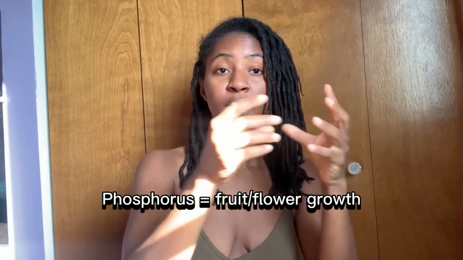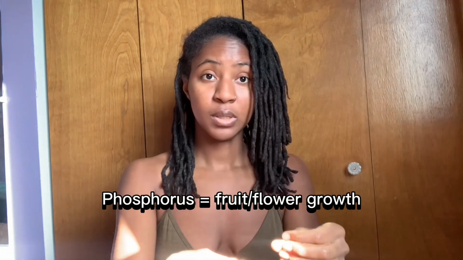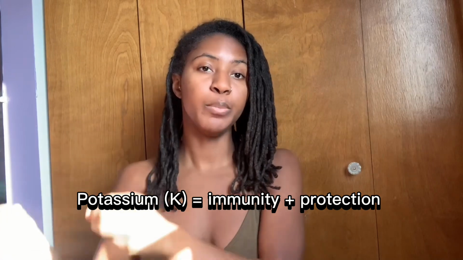So just to summarize everything: N, nitrogen; P, phosphorus; K, potassium. Nitrogen promotes or sends more of the growth of the plant towards the leaves. So nitrogen, leaf growth; phosphorus, fruit growth; and potassium is like immunity. Nitrogen, leaf growth; phosphorus, fruit growth; potassium, immunity.